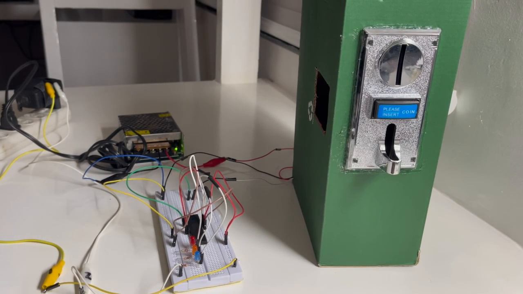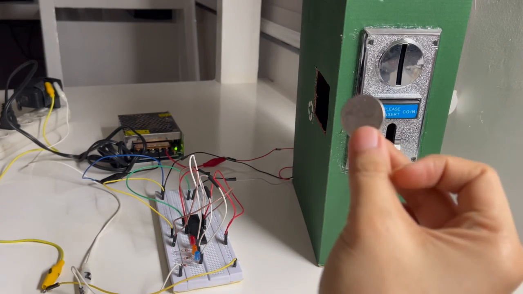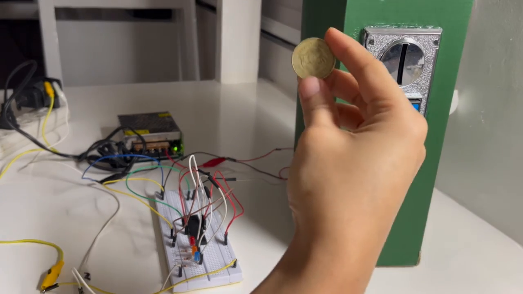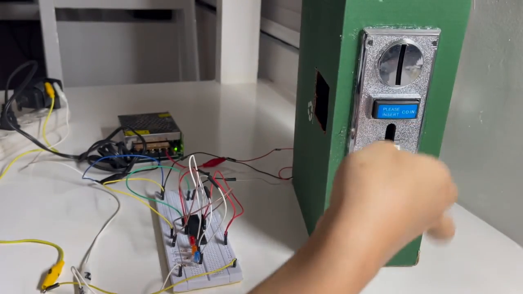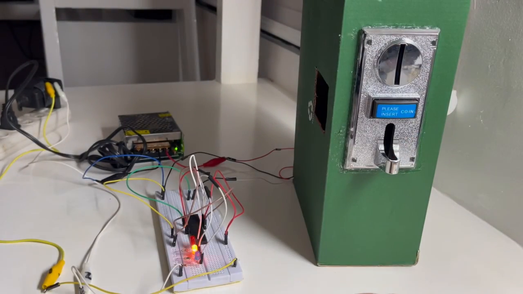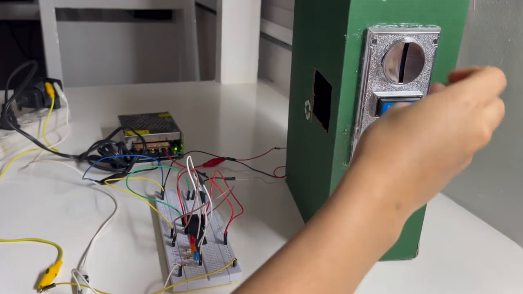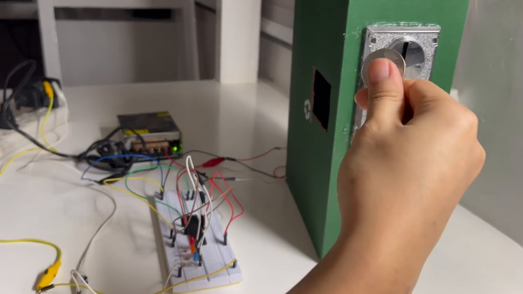Now let's check for the results of the coin acceptor. Old 1 peso coin, new 1 peso coin, old 5 peso coin, a new 5 peso coin, an old 10 peso coin, and a new 10 peso coin.